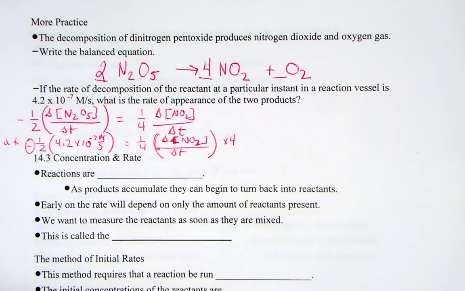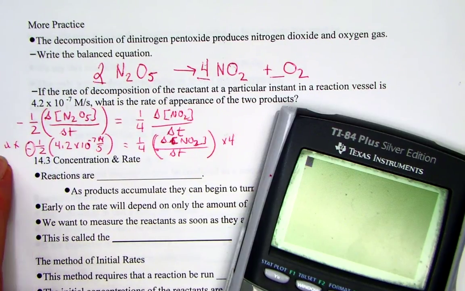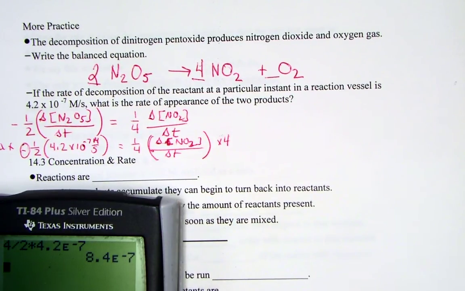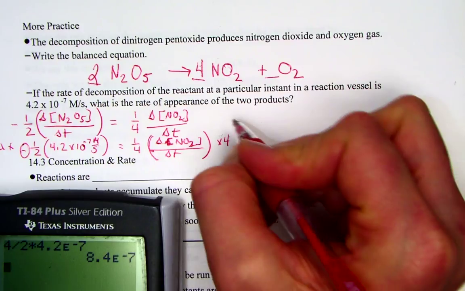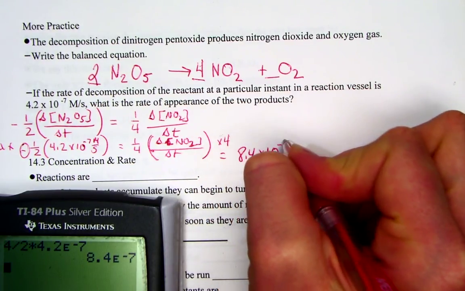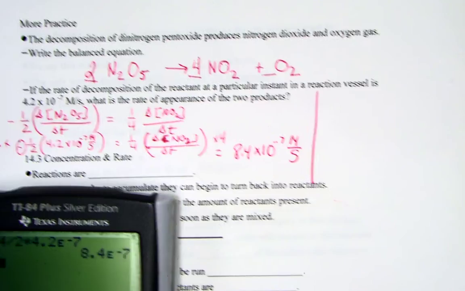So what we'll end up hitting is 4 times 1/2, times the rate that was given of 4.2 E negative 7. And I find 8.4 times 10 to the negative 7th molarity per second. That was our first product.